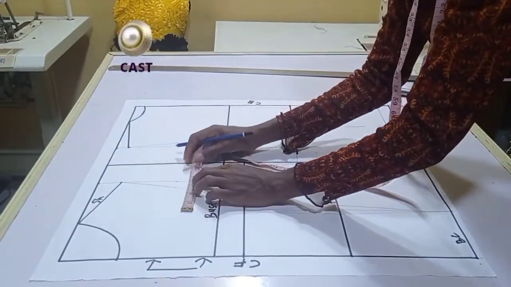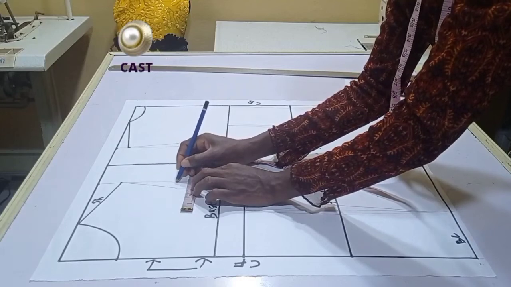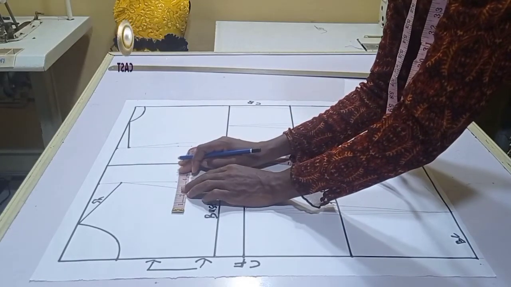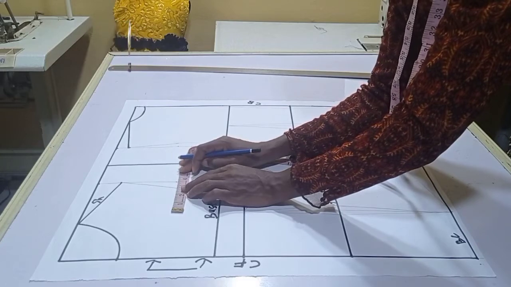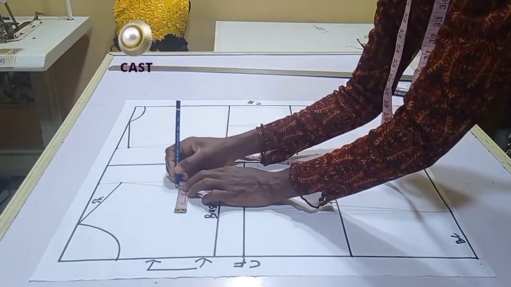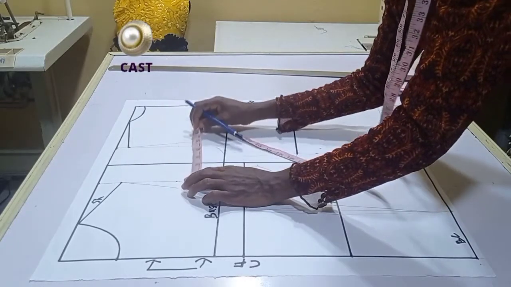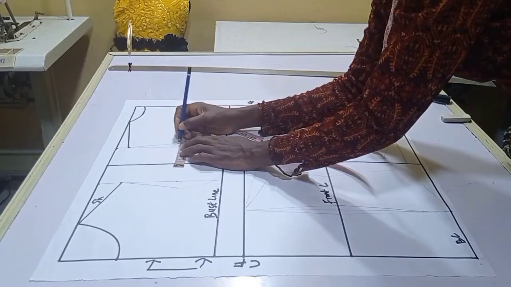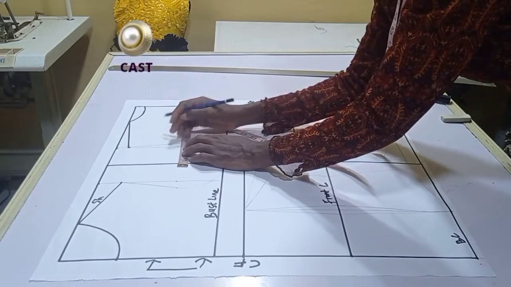So on those points now, for the front, on this point on the front, you go in by 0.75. So you go in by 0.75 and you just mark. But for the back, you just go in by 0.5. Do you get it now?